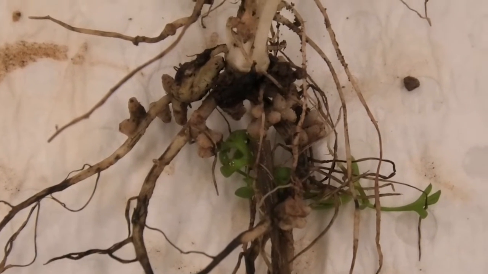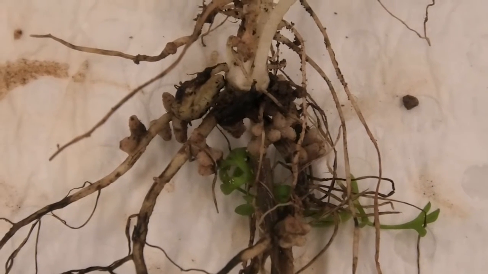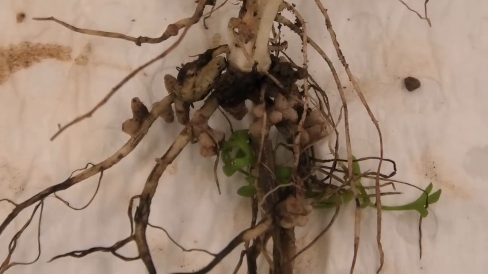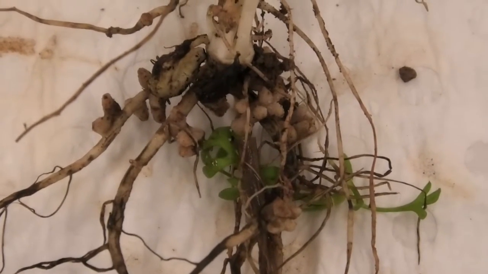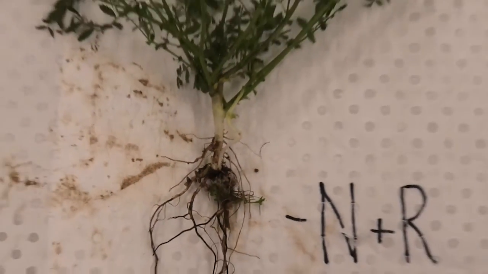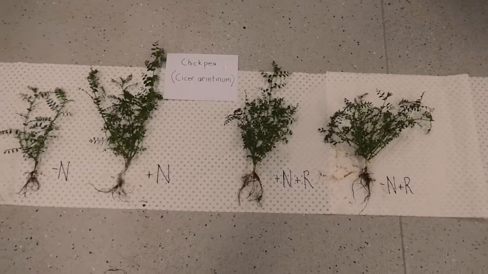No nitrogen, we've got a better nodulation process occurring here. So, as with the faba beans, we've got certainly a response to adding rhizobium to these chickpea plants.